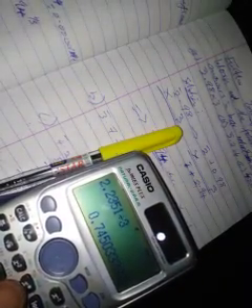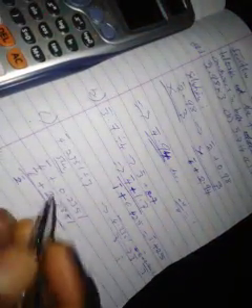So that means our answer is bar 2 plus 0.7450, which is bar 2.7450. That's our answer. Finally.